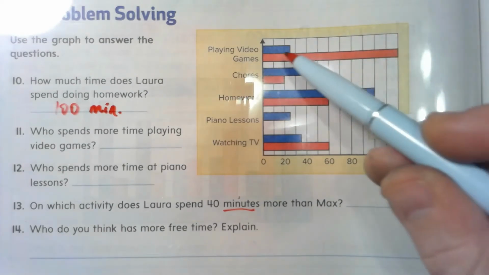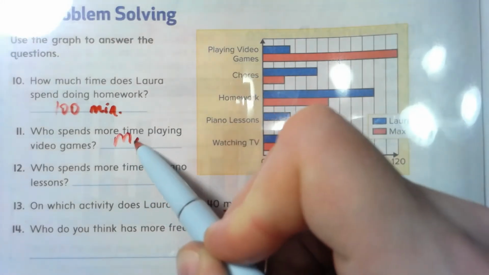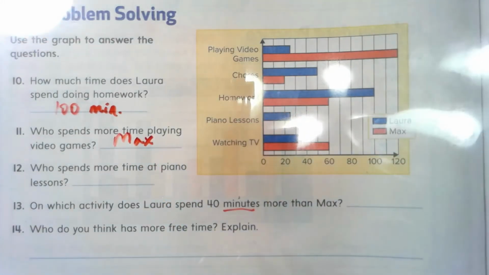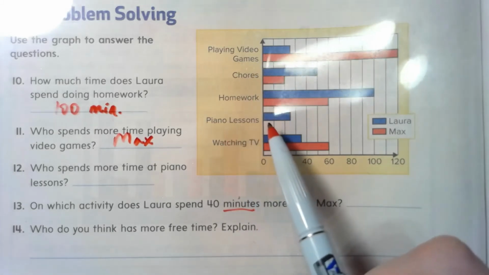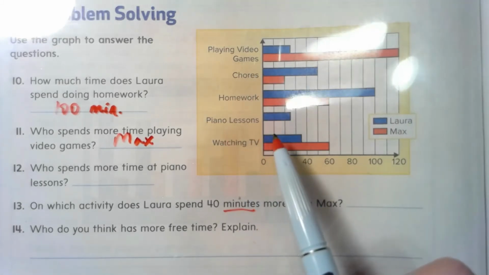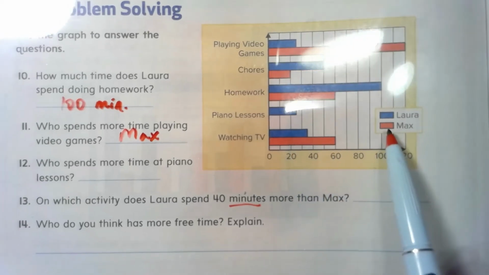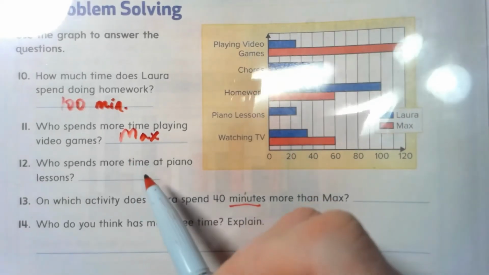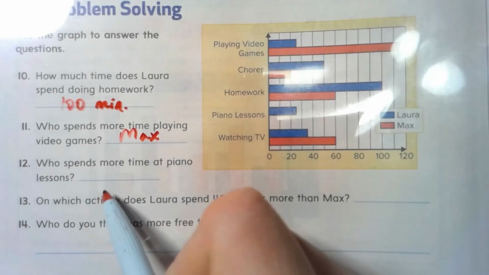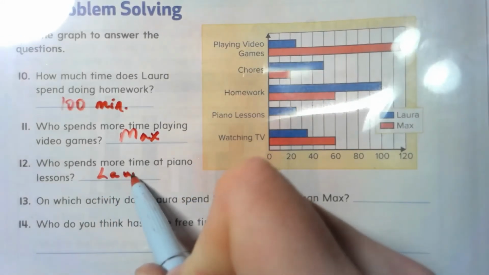Number 11, who spends more time playing video games? Here's video games, and it's definitely the red one, which is Max. Question 12 says, who spends more time at piano lessons? Here's piano lessons. Notice that there is only a blue bar. There is not a red bar. That tells you that Max's number would be 0, which we can assume means Max must not take piano lessons, so therefore Laura spends more time at piano lessons.